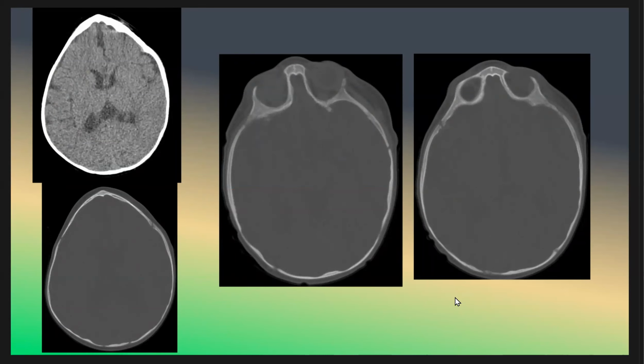What do you think the patient has? This patient is about 4 months old with abnormal head shape. Here we have the coronal suture open, the lambdoid suture open, and the metopic suture, as we see here, is closed. And this is craniosynostosis of the metopic suture.